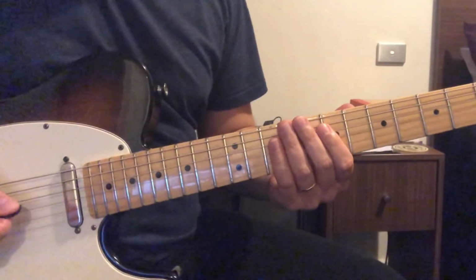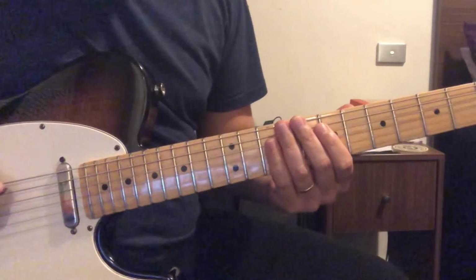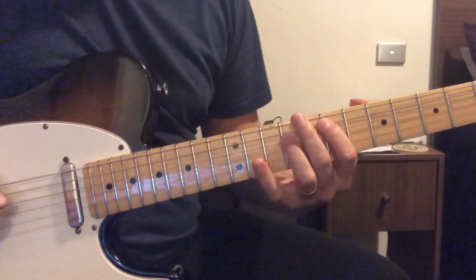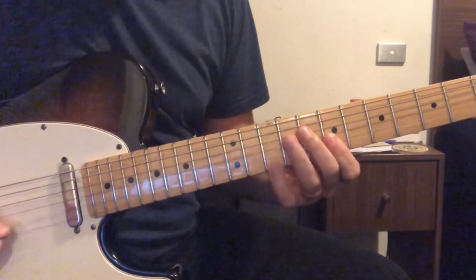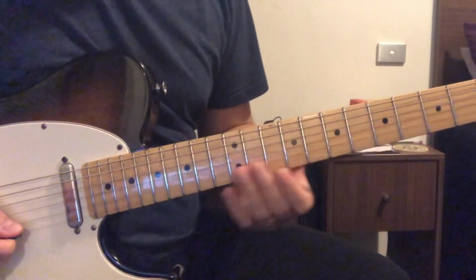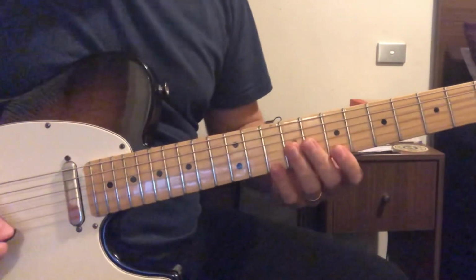Triplet pattern in 16th notes. 16th notes pattern in triplets.